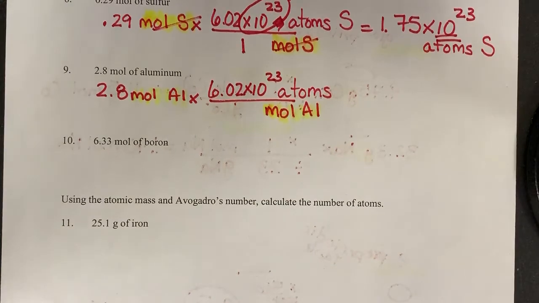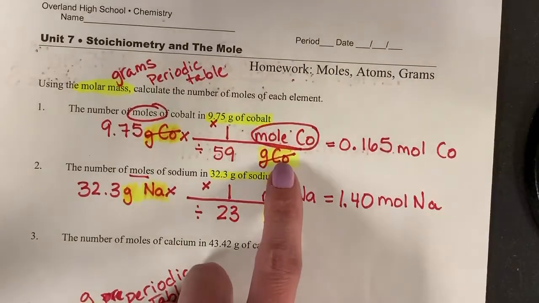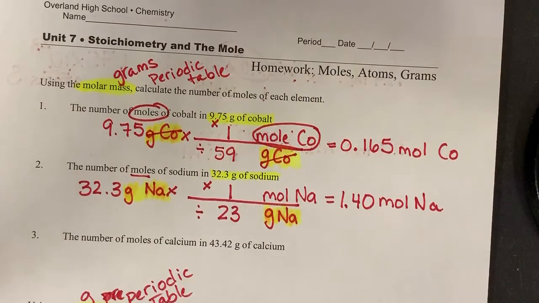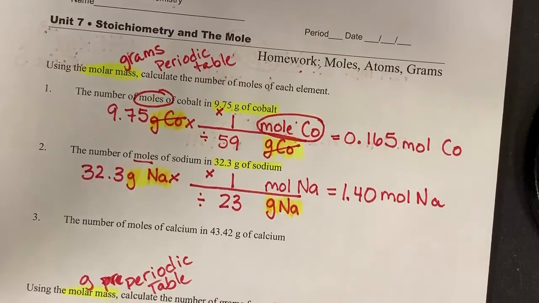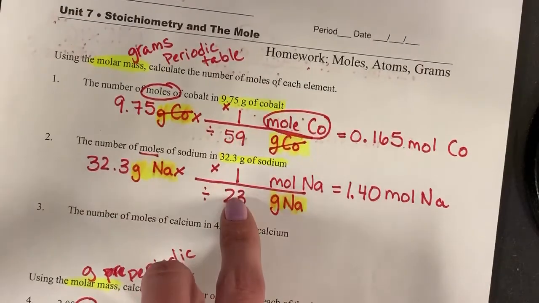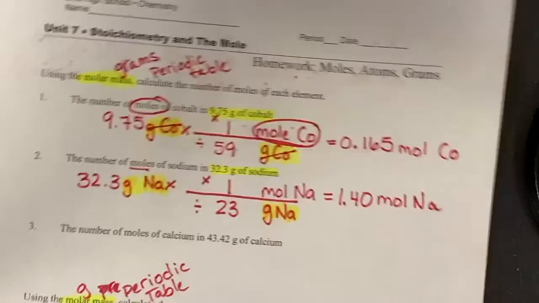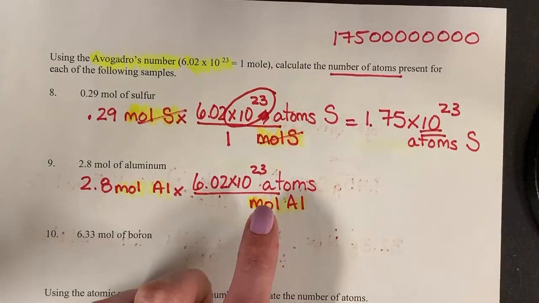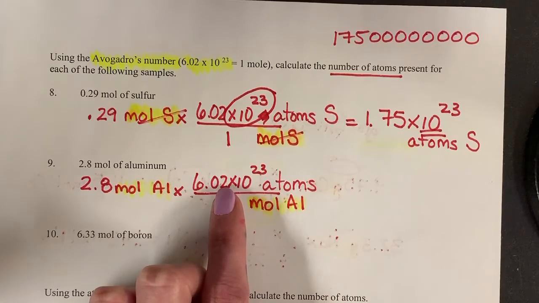Now on the front, our number for grams changed depending on the element. Different atoms have different sizes. It was like that bowling ball versus baseball example. Because they have different sizes, they have different weights. But anytime I use the word mole, it's always 6.02 times 10 to the 23rd, okay?